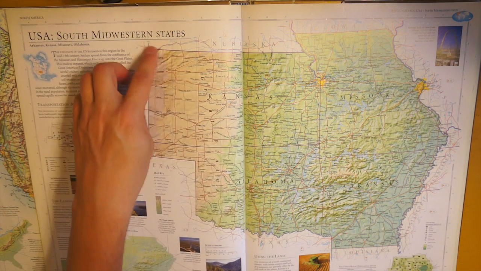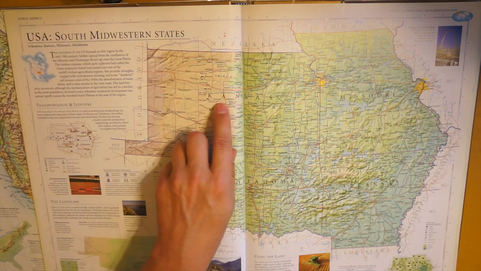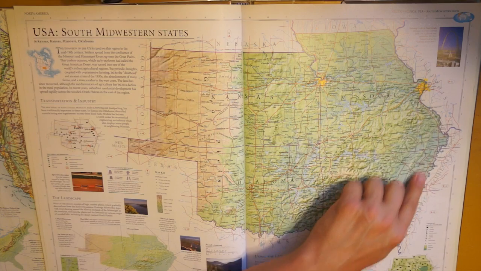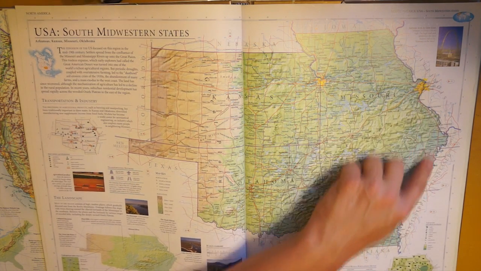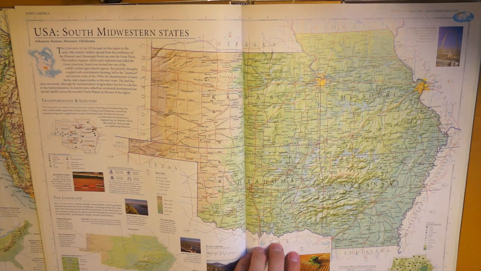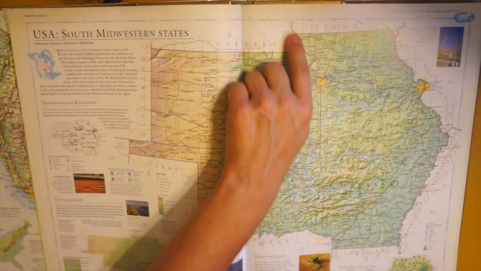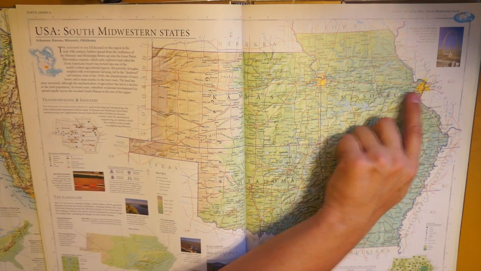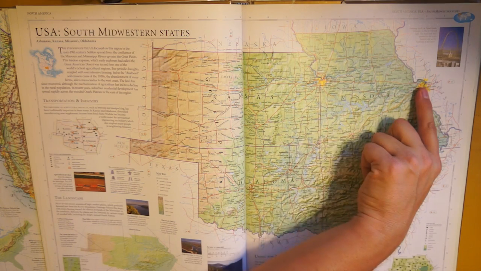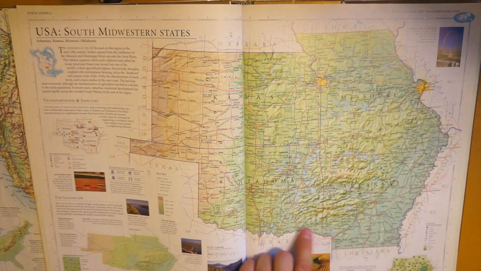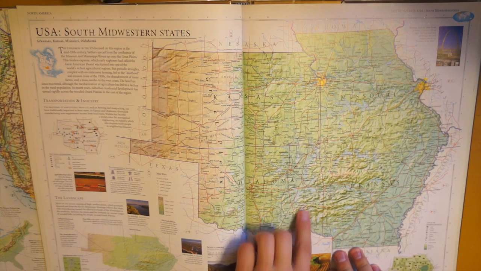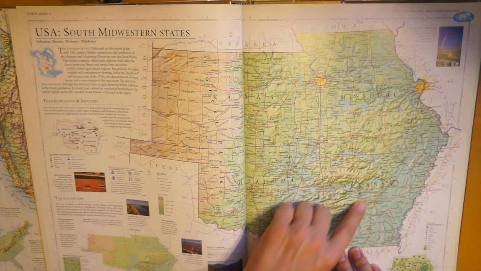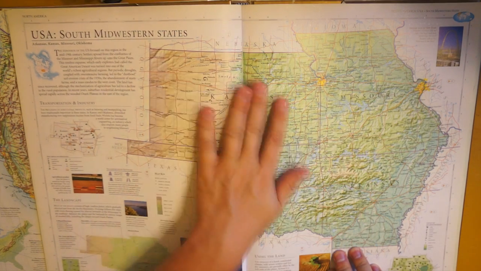So mostly you have the beginnings of the Great Plains here, moving into the Mississippi Valley area here, with the Missouri River running down towards the Mississippi through Kansas City and into St. Louis. And here's the Ozark Plateau. So you have a slight bit of a mountainous region here compared to the flatness in this area.